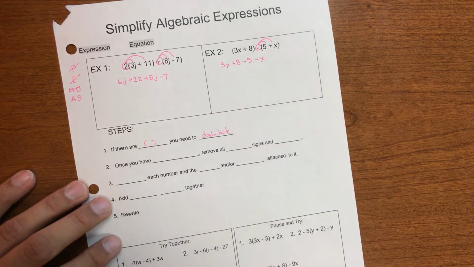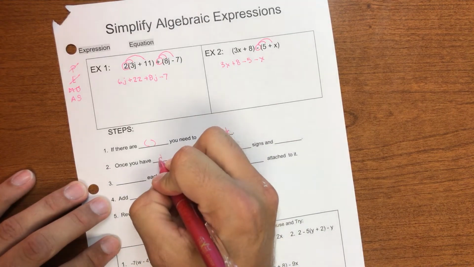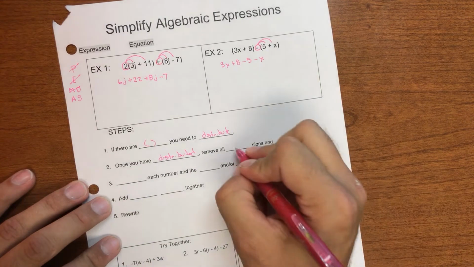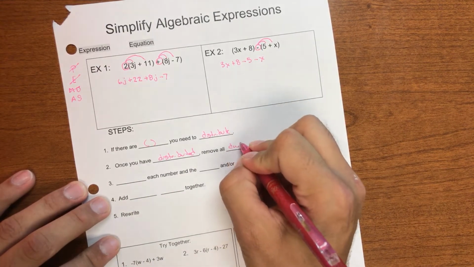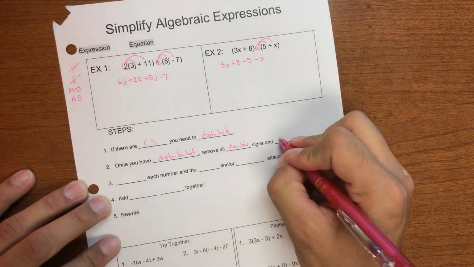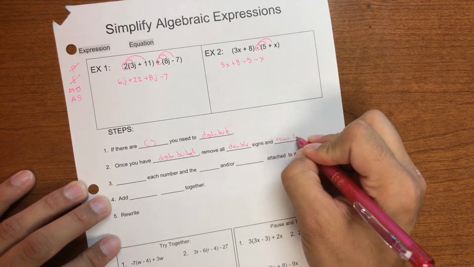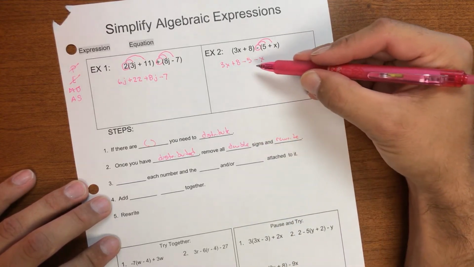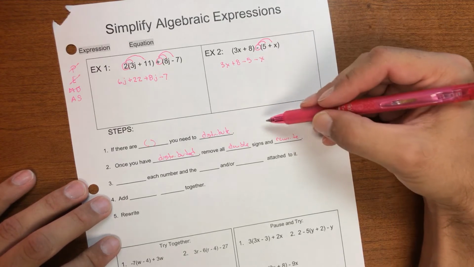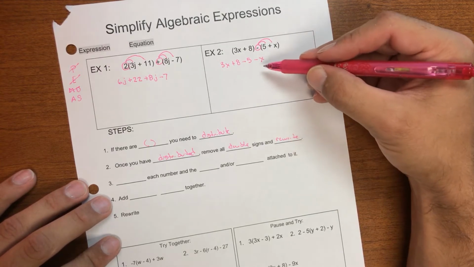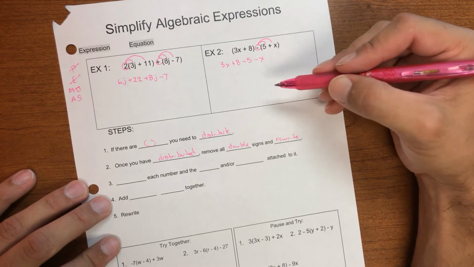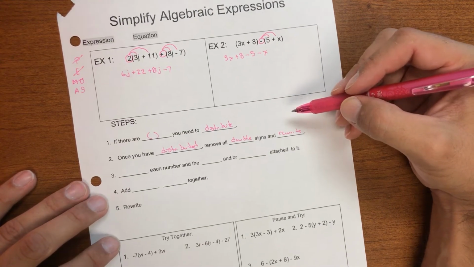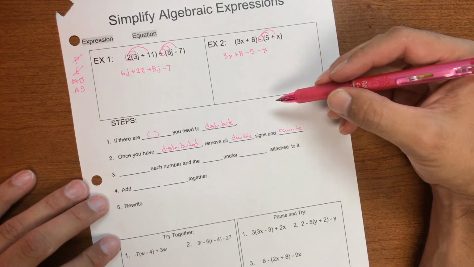Once we've distributed, we're going to remove all double signs, if there are any, and rewrite it. In some of the other classes, they still rewrite the problems with double signs. We've been getting rid of them early. So a lot of times at this point, you won't have any double signs. But if you do, go ahead and rewrite the problem without the double signs, just to make it that much easier for you on the next step.